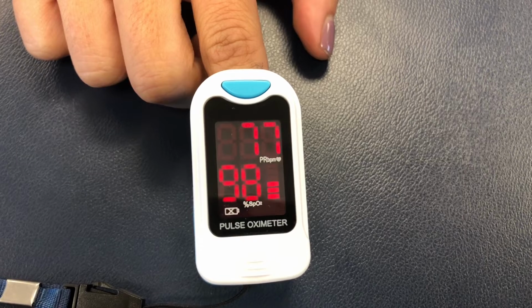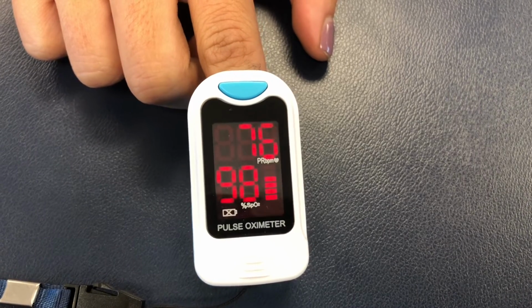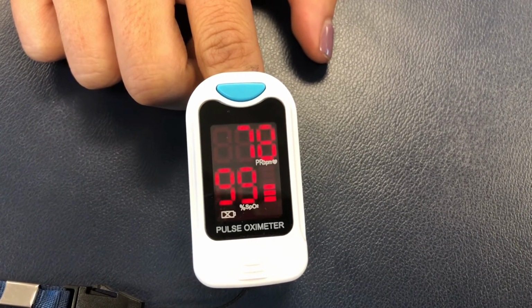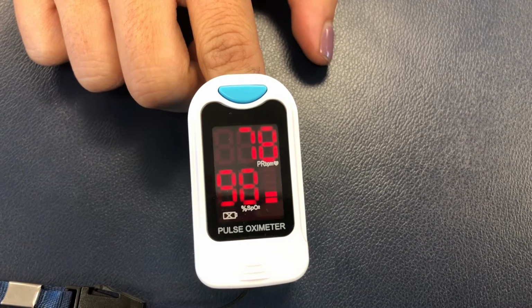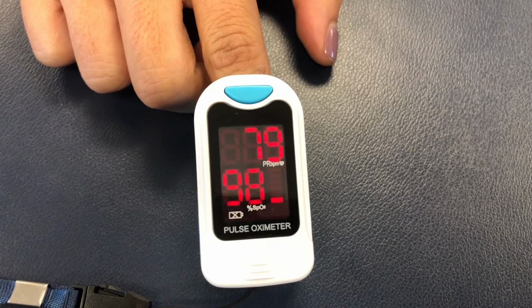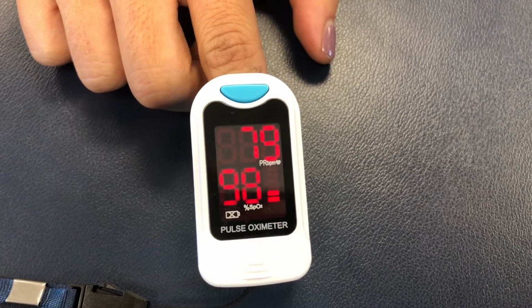This is a measurement of arterial blood supply, or what percent of hemoglobin in the blood is carrying oxygen. A percent SpO2 reading of less than 95% is considered significant, and supplemental oxygen should be considered.